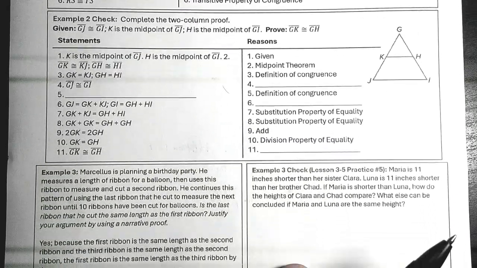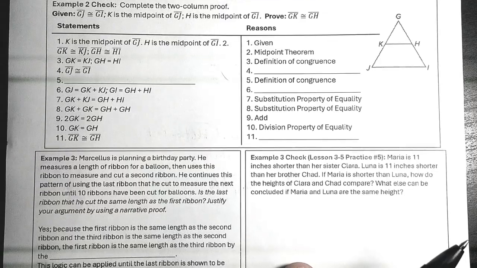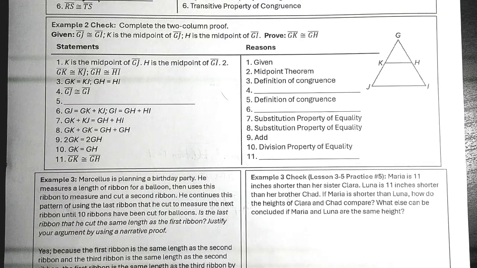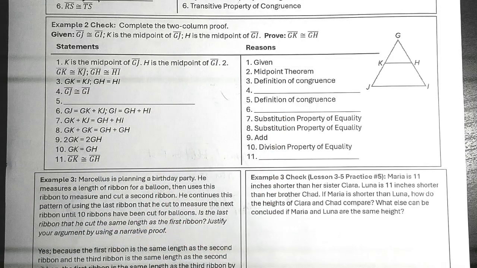Down below, the check real quick. We have one statement and 3 of these.